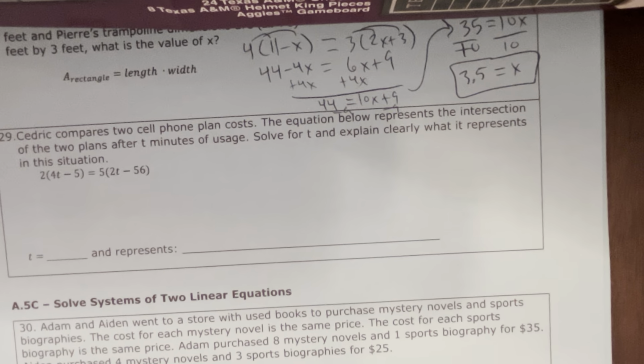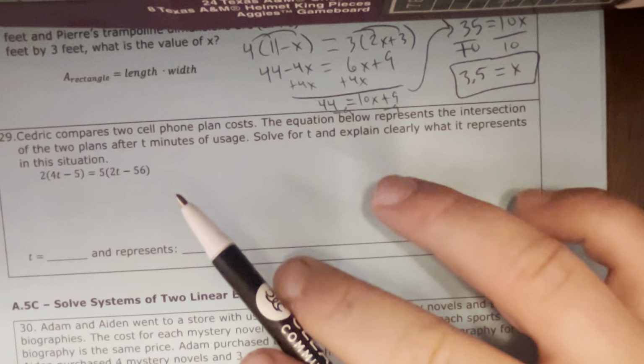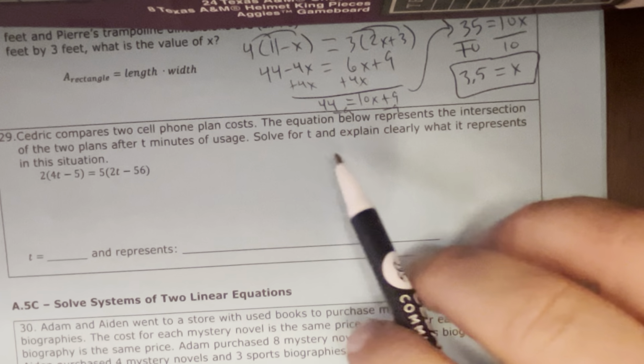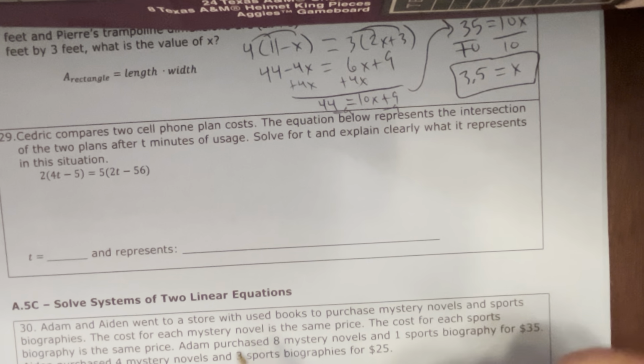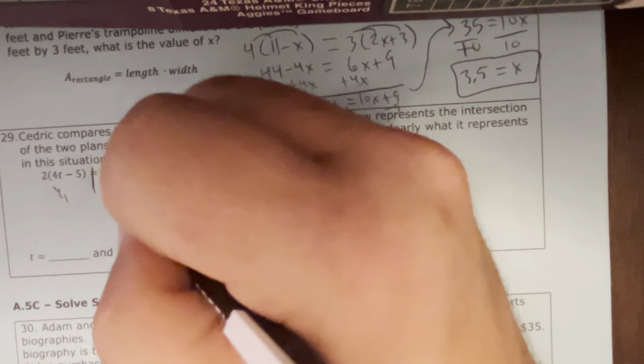Number 29, Cedric compares two cell phone plan costs. The equation below represents the intersection of the two plans after t minutes of usage. Solve for t and explain clearly what it represents. So again, we can do it by Desmos or we can do it by hand. I'll go ahead and do this one by Desmos. And so again, this would be y1, y2.